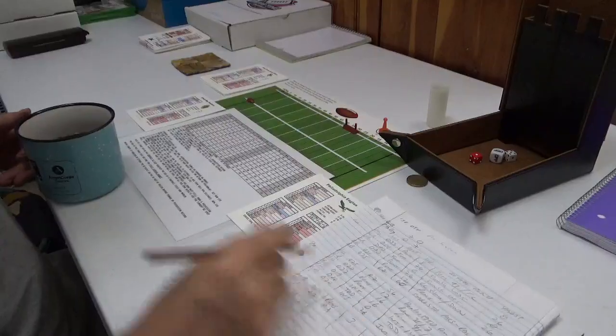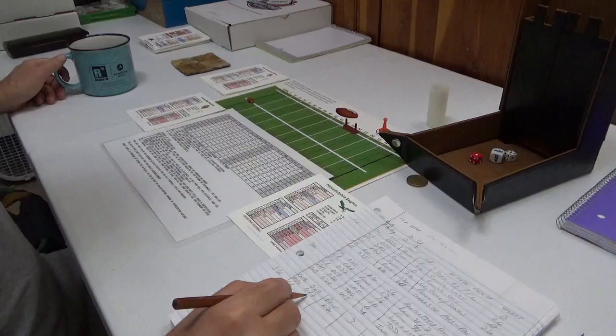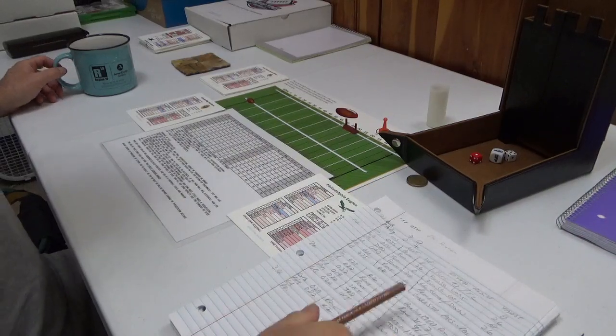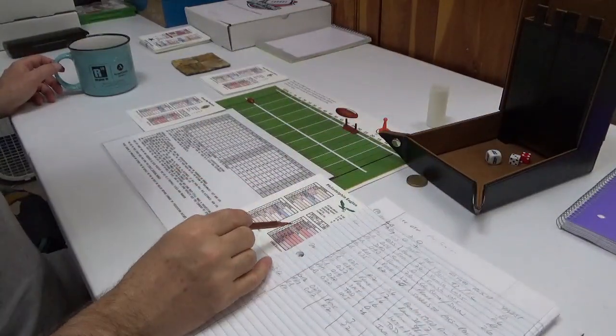Oh, wow. So from the 27, that would be 73. Would put them in the end zone, right? 73. So 72-yard drive so far. And let's see what happens at the red zone. 7. So the Eagles TD pass.